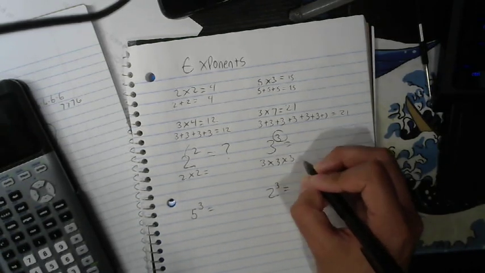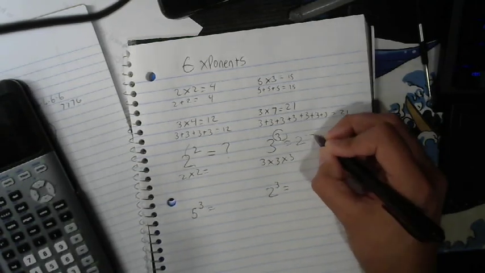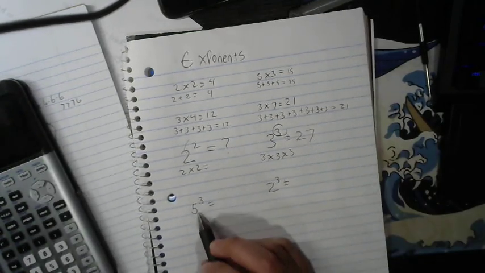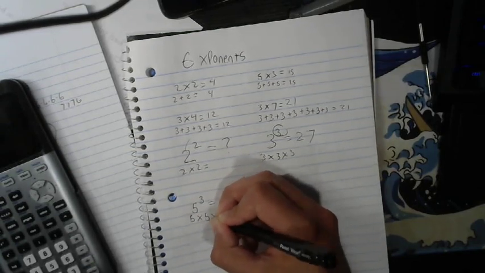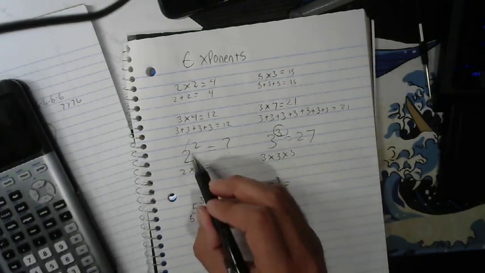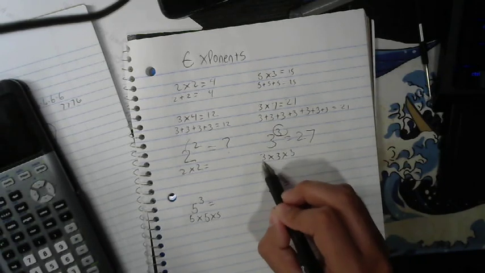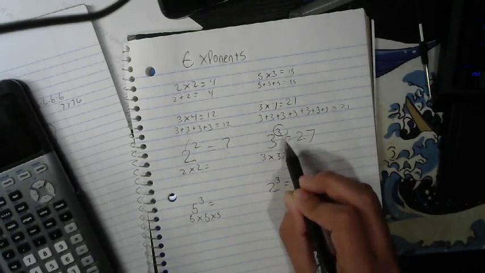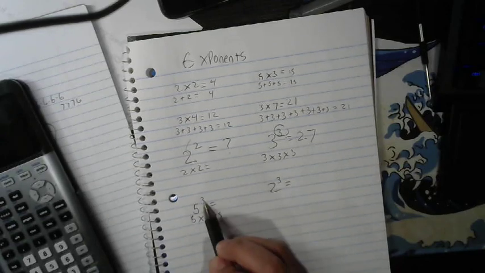So 3 times 3 times 3, 3 times 3 is 9. 9 times 3 is 27. 5 to the third power is the same thing as 5 times 5 times 5. 1, 2, 3, 5 to the third power. 2 to the second power, 2 times 2, 1, 2. 1, 2, 3, this is 3 to the third power.